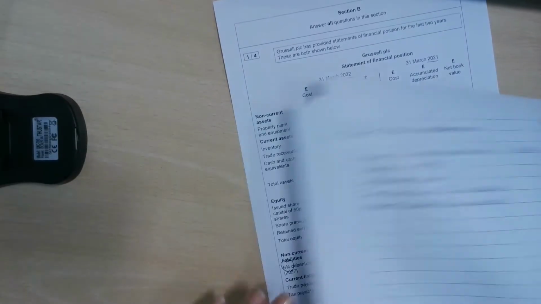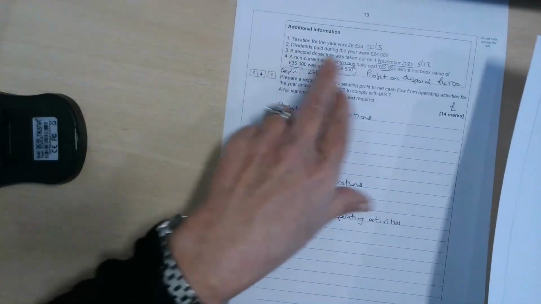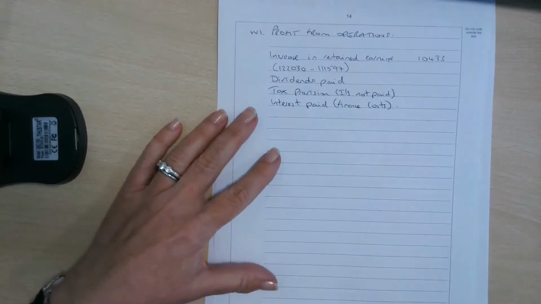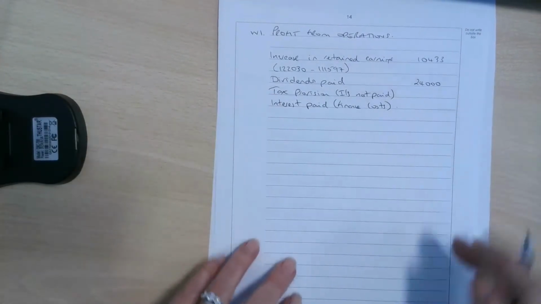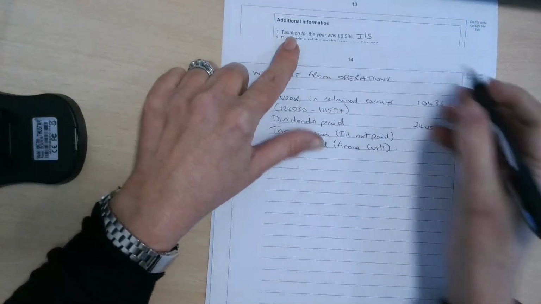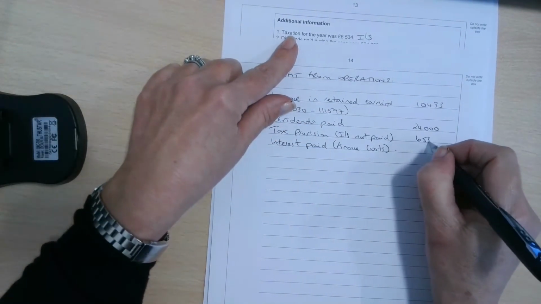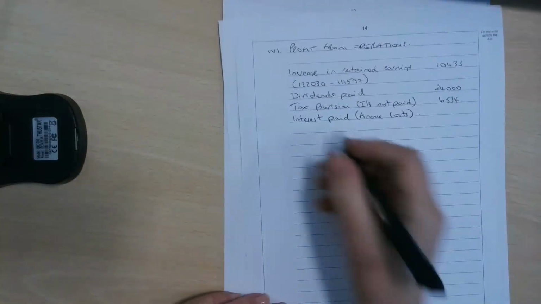Okay, so let's see how much of this information we've got. Let's see if we can find out the dividend. Well, yes, additional information number 2 tells us that dividends paid were £24,000. It also tells us up here that the tax for the year, so this income statement figure, was 6534, and the interest paid we're going to need to work out.